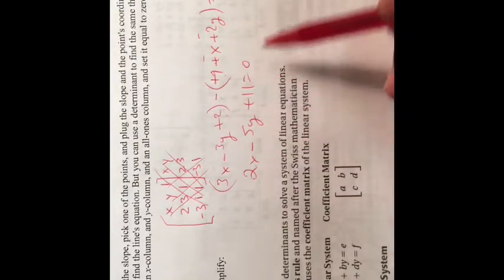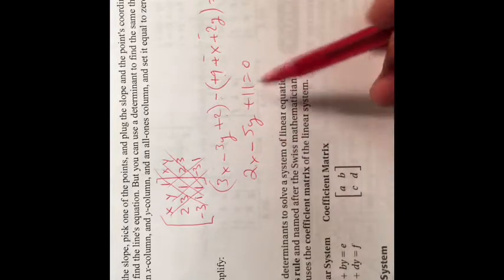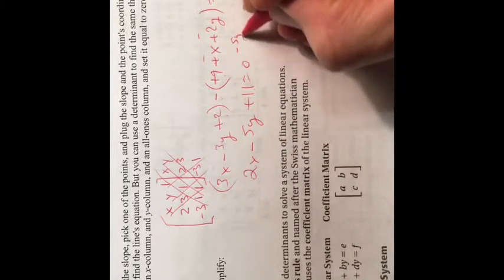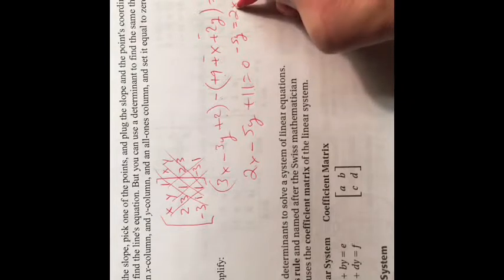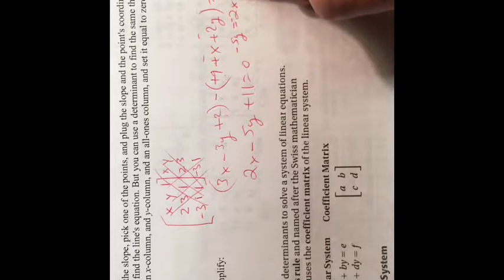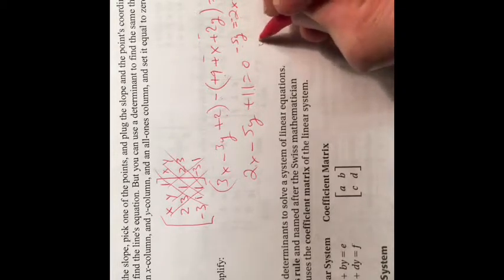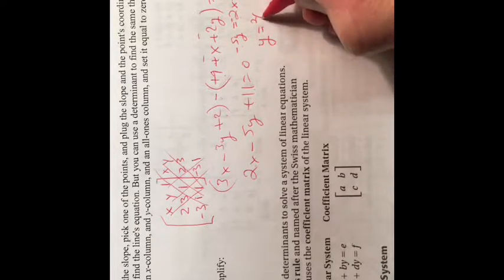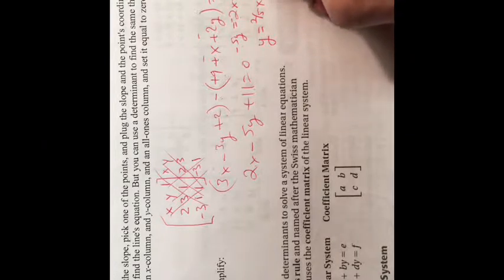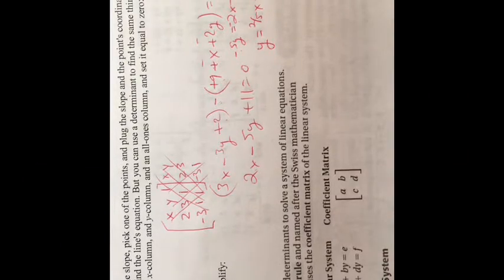I move the 2x and the 11 to the other side through subtraction. I'll have then negative 5y equals negative 2x minus 11. Divide by negative 5. The final answer is going to be y equals 2/5 x plus 11/5. Yuck. No fun plotting that. One last thing to show you using determinants is solving our 3-variable equations.